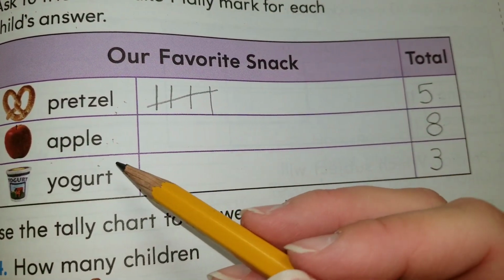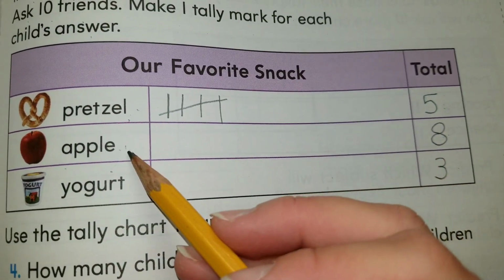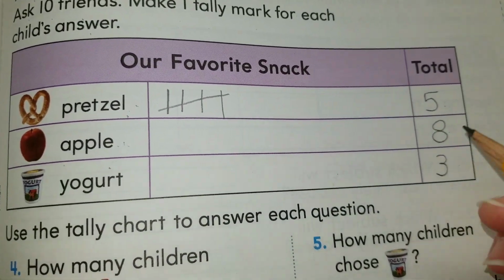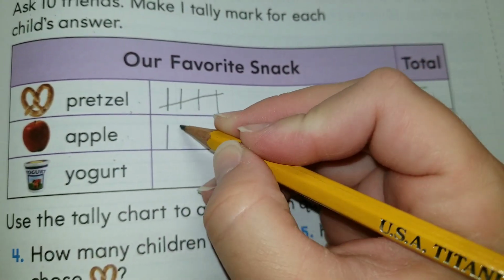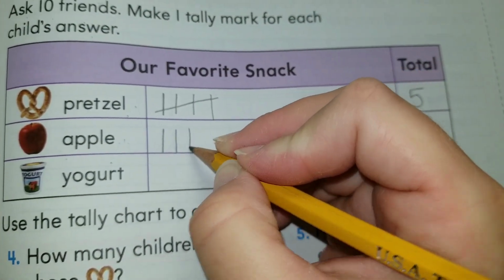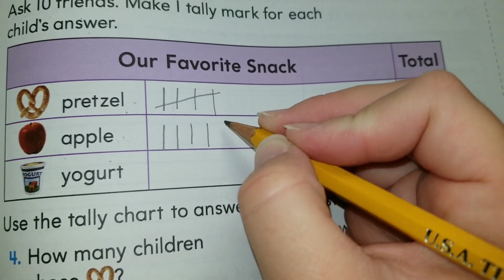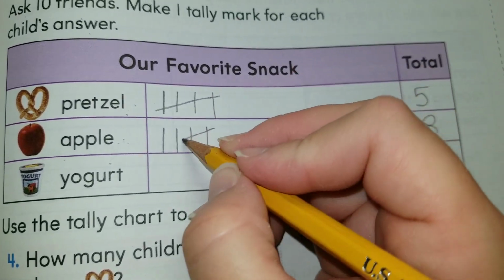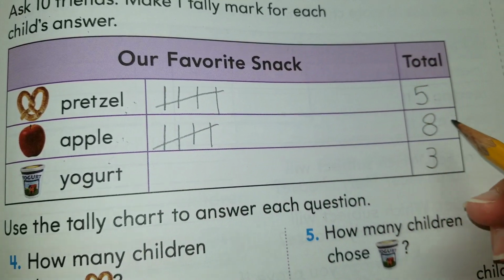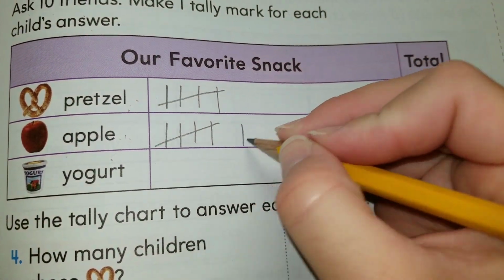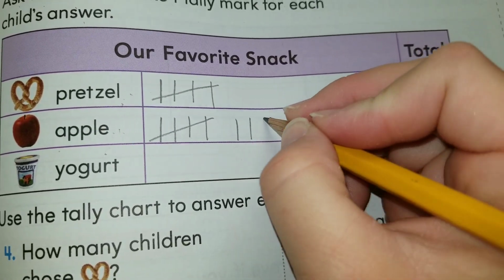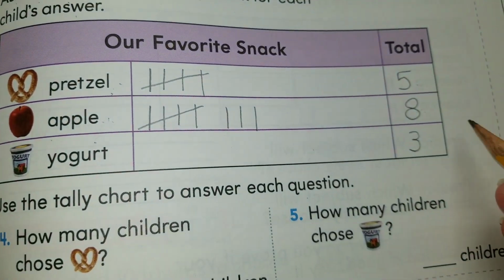8 kids said that apples is their favorite snack. How do I show 8? That's what we're gonna do right now. I'm gonna begin drawing sticks. 1, 2, 3, 4. Instead of putting 5 over here, I'm gonna put 5 across. And now that I have 5, I'm gonna continue counting because I need to get to 8. After 5 goes 6, 7, 8. And now I have 8.